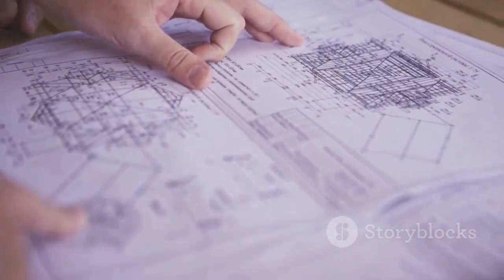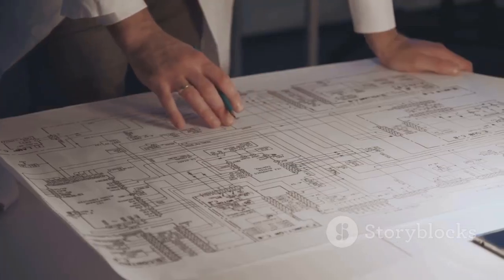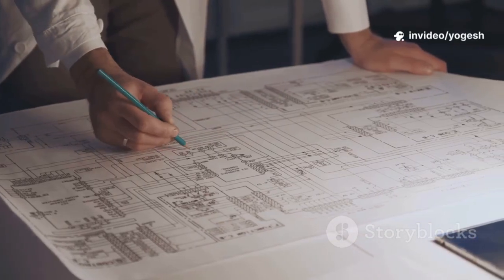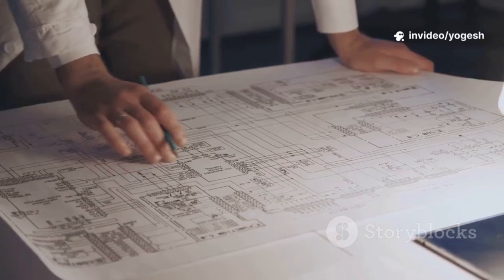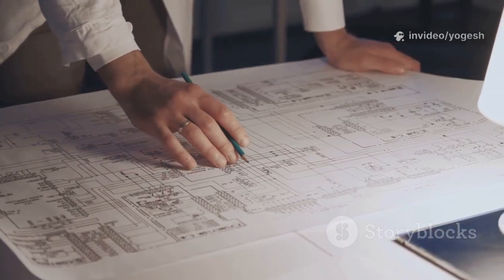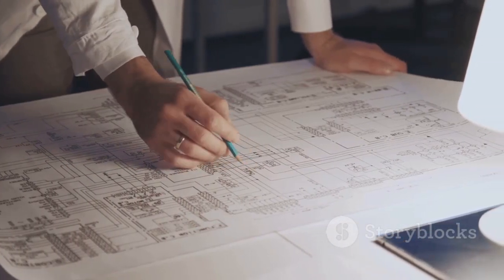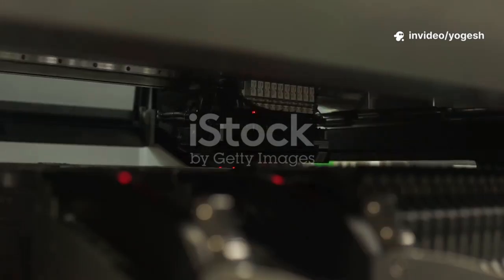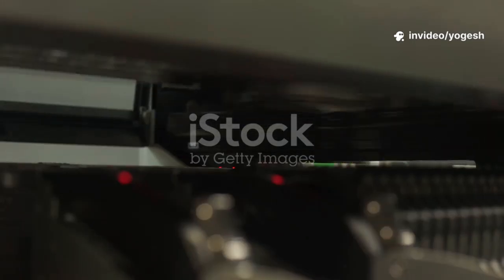Part and assembly drawings are more than just technical documents. They're the language of creation, the foundation upon which every engineered object is built. These drawings are the silent communicators that bridge the gap between imagination and reality. The part drawing is like a recipe for the building block, detailing every measurement, material, and feature needed to bring a single component to life.